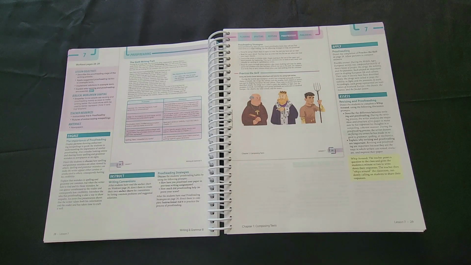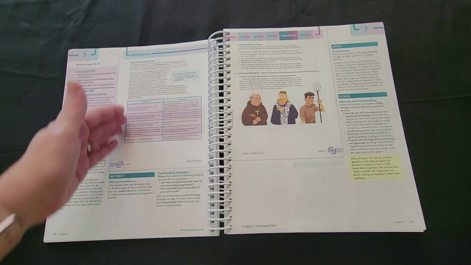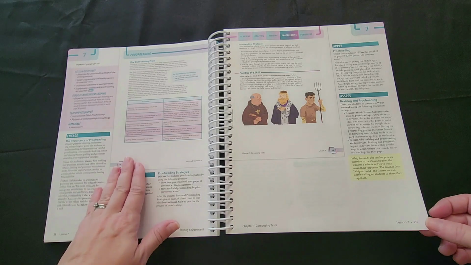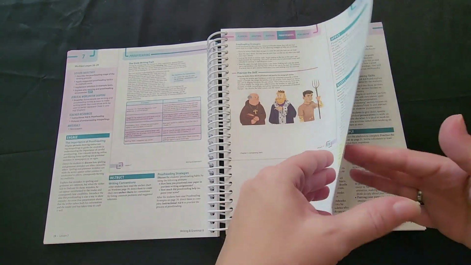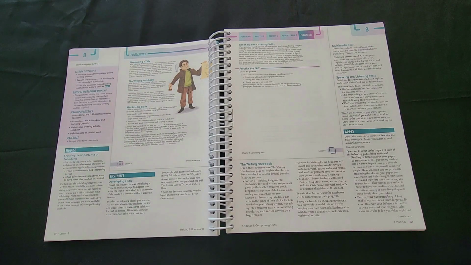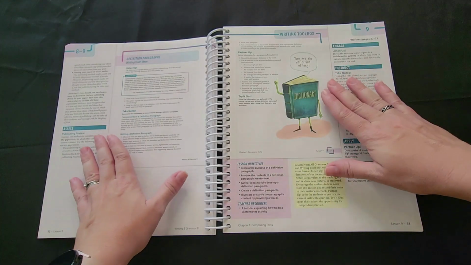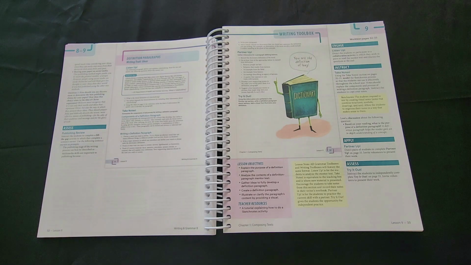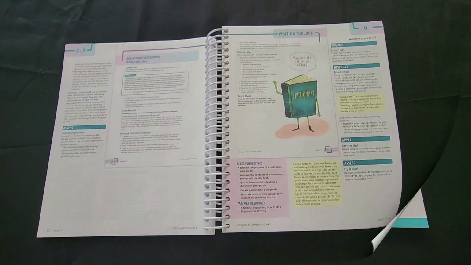The next step of the writing process is proofreading. In this stage, your child will be looking for errors with grammar, usage, punctuation, capitalization, or spelling. This gives them the chance to correct any of these errors before writing their final draft in the publishing stage. The Writing Toolbox feature will give your child examples that they can follow and imitate in their writing. It will also add some additional instruction throughout the different chapters.